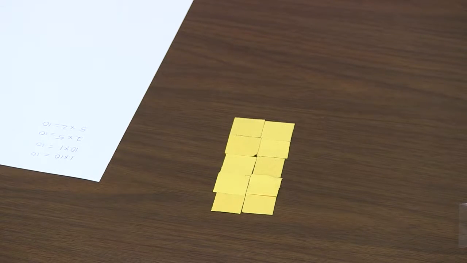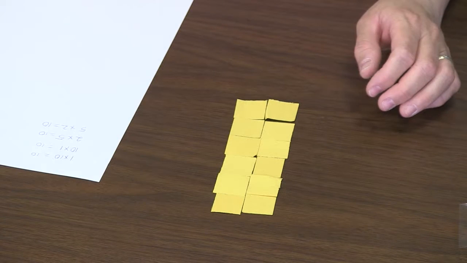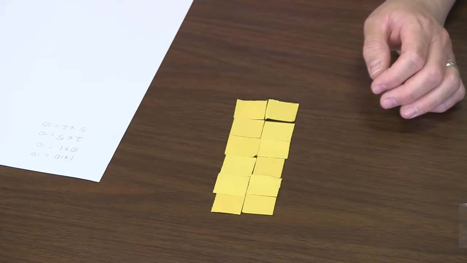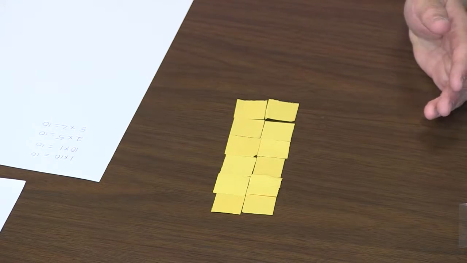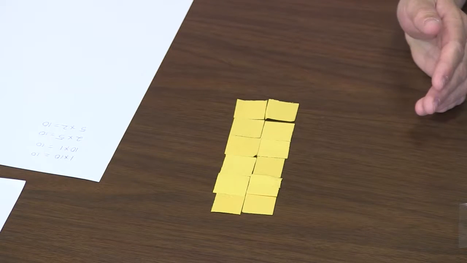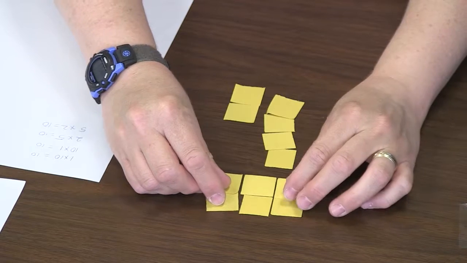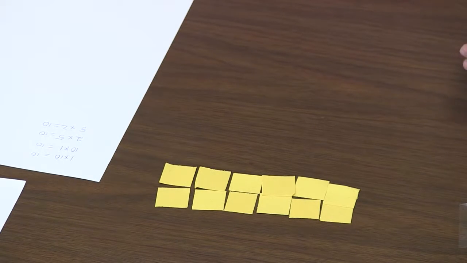For instance, if we're given 12 squares and told to arrange the squares in a rectangle, we can do that several different ways. We could do it as a 1 by 12 rectangle or a 12 by 1 rectangle. We could do a 2 by 6 rectangle, which is also the same as a 6 by 2 rectangle.